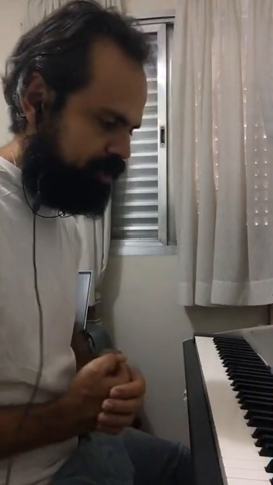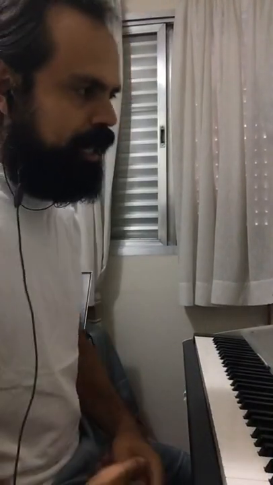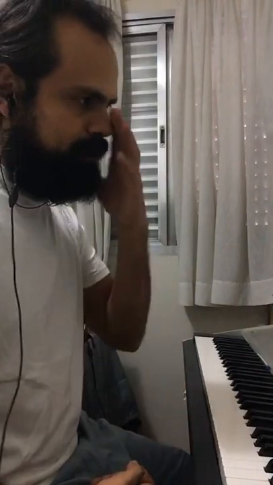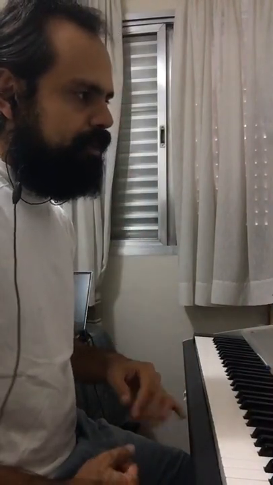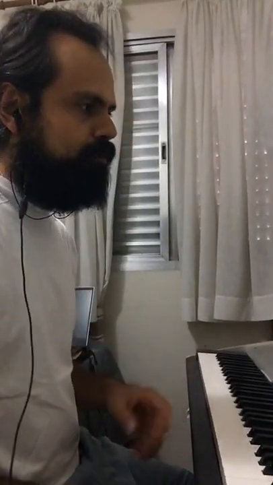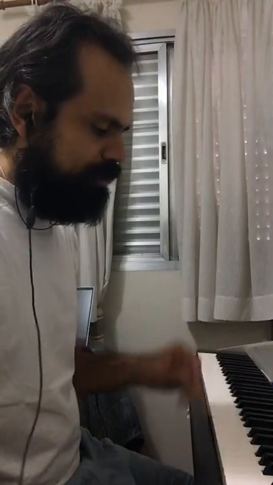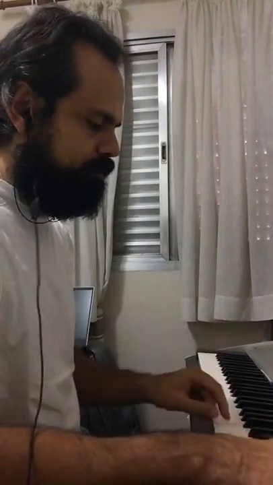All right. The other use I'm going to talk about for repeated notes is in samba. When you use repeated notes in samba, the way we think is often different, because in samba it's common to use syncopated repeated notes.